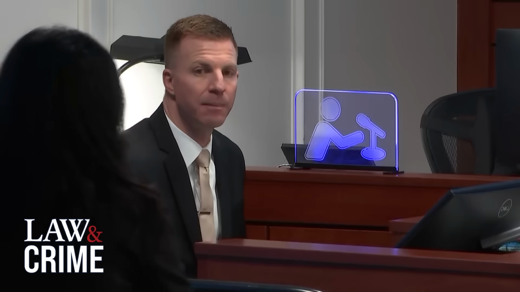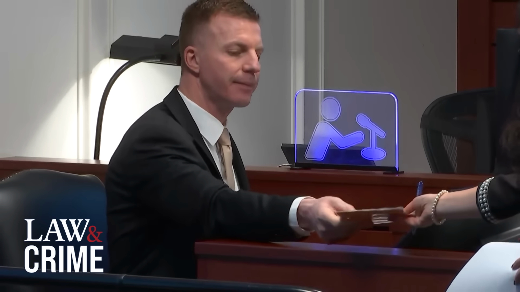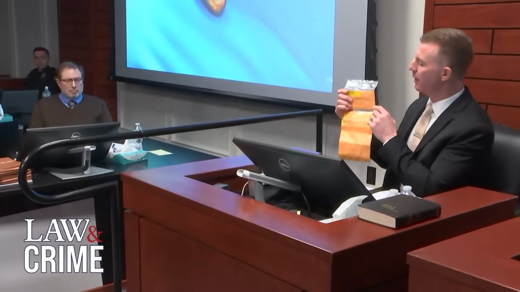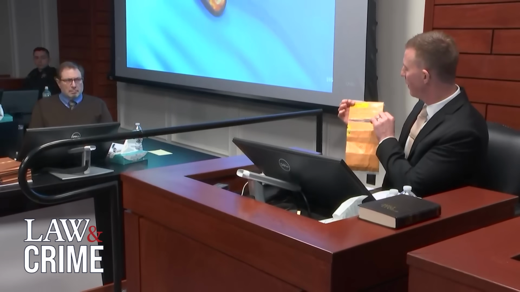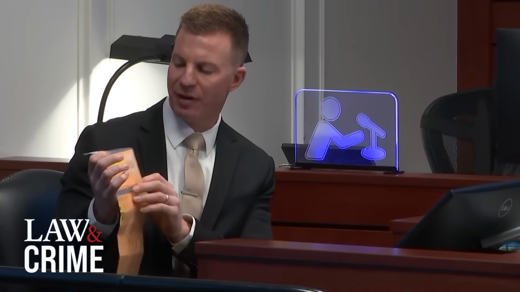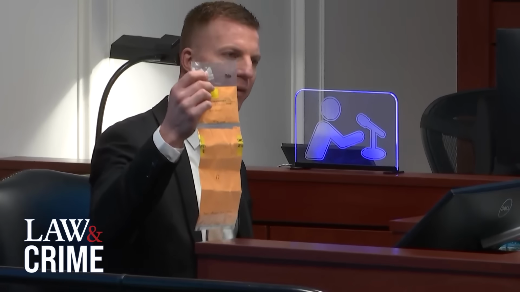I'm going to show you what's been marked as 309. Do you recognize that? I do. It's that bullet. Ultimately, our item number 1-12, which is identified as EM7 bullet specimen from floor on south side of kitchen. Here again is New Jersey State Police packaging, item number 17, and then the bullet itself. Okay.